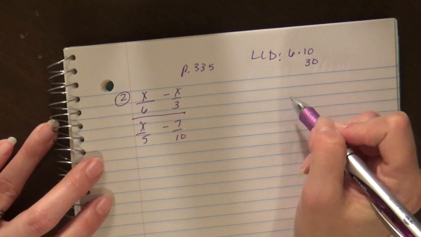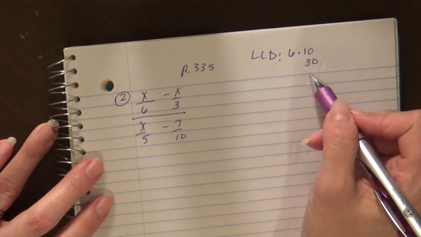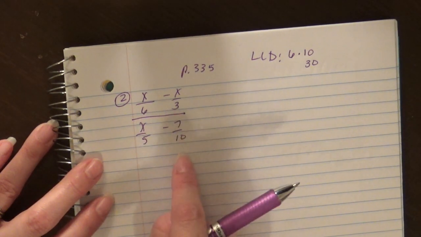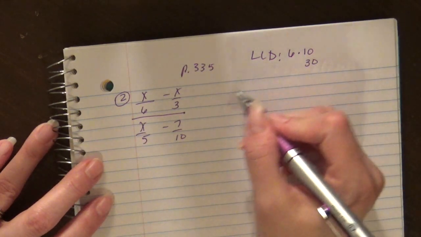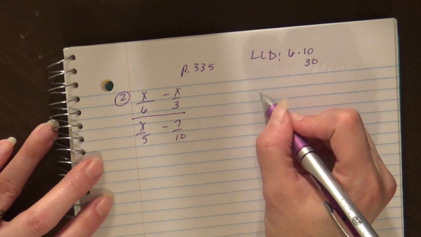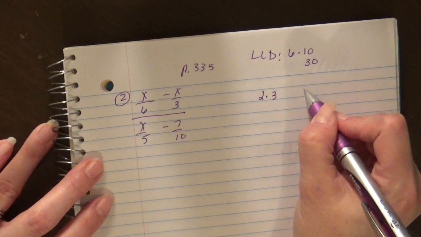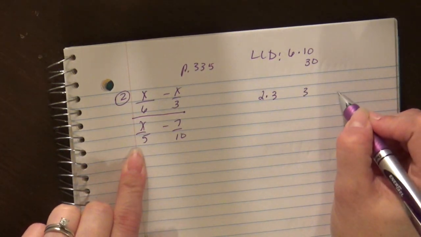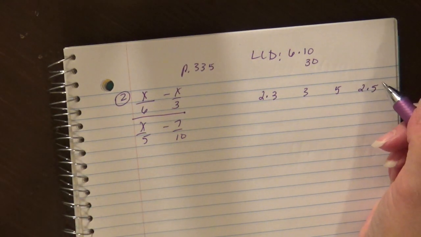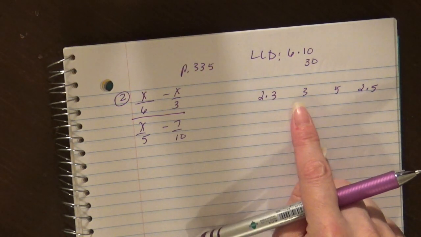Now, let me take just a second to explain another way to look at this. In order to find the LCD, it's helpful if you think about the prime factorizations of each of these numbers. So let's just look at the original factors. 6 is 2 times 3. So I've got 2 times 3, and then I've got a 3, and then down here I've got a 5, and 10, the prime factorization is 2 times 5. So remember, when you get your common denominator, you need to have every factor, okay?